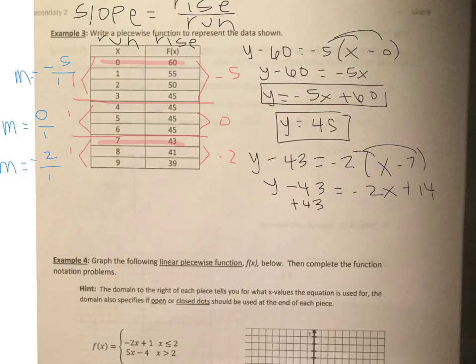Add 43 on both sides. And 14 plus 43 is 57. So y equals negative 2x plus 57. So you have just come up with your equation for all three pieces.